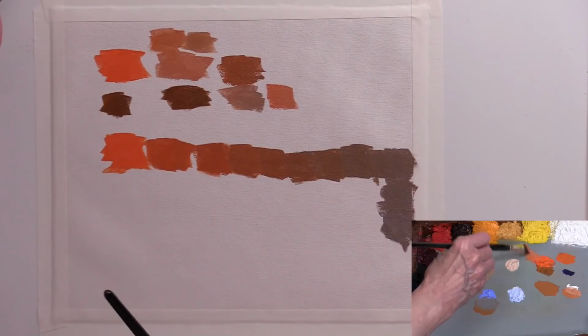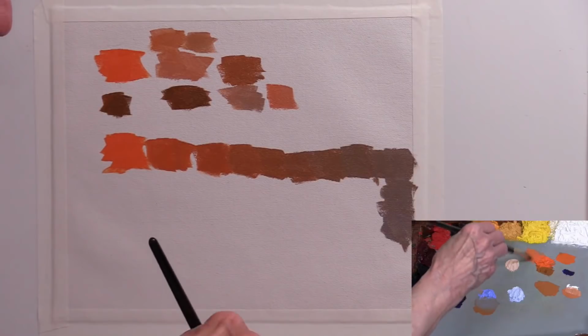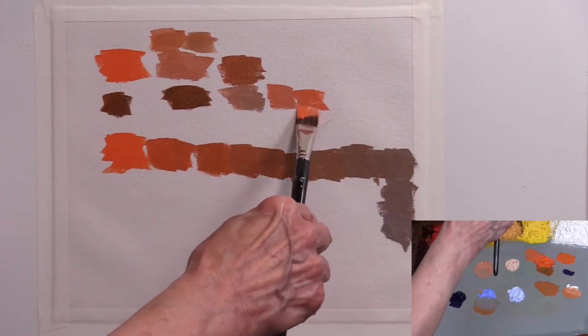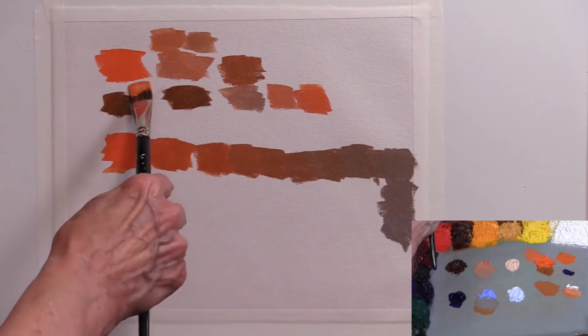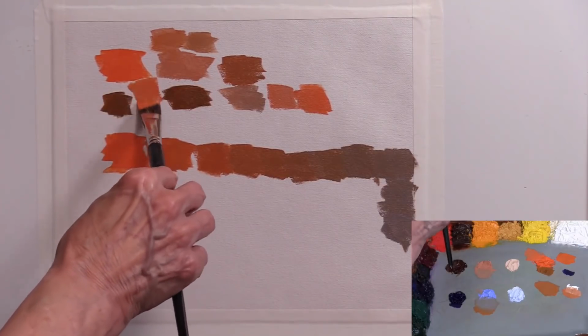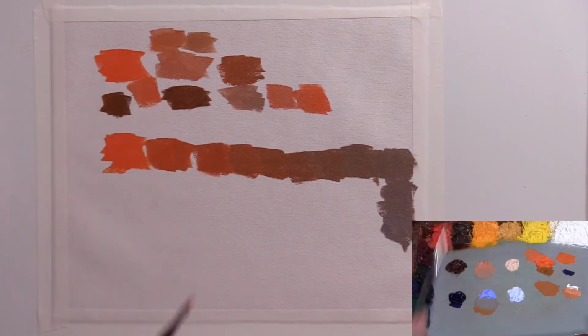So you can see, I'll just do one more of those where I add a little bit more of that orange into it and show you here. See, it's orange. It's still the orange, but see, it's not as saturated. You see, it's slightly desaturated when you put these two together.